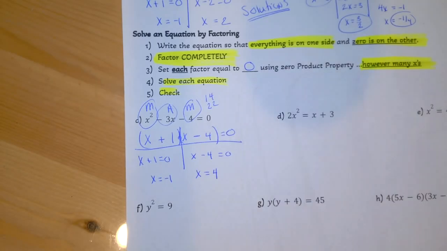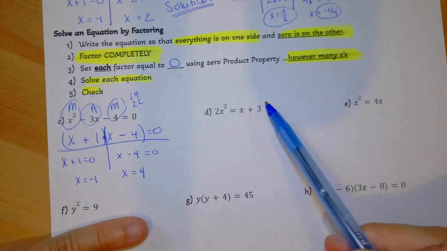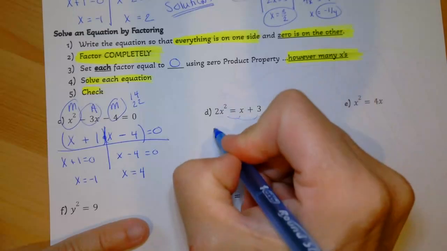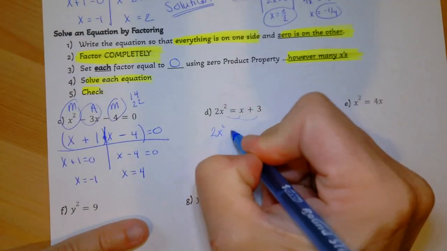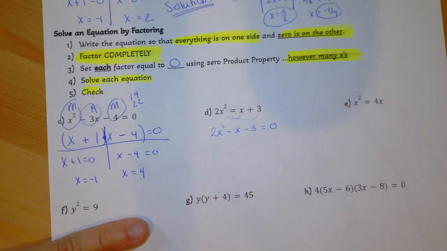All right, now I'm going to move through these fairly fast because this is all a review of factoring and teeing it up again that you did in Algebra 1. So let's go through D. So pause it and slow it down when you need to. I want to set my equation equal to 0. So I'm going to move these two over to this side. So I'm going to go 2x squared minus x minus 3 equals 0.